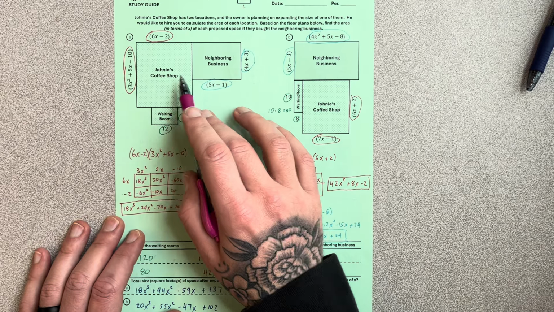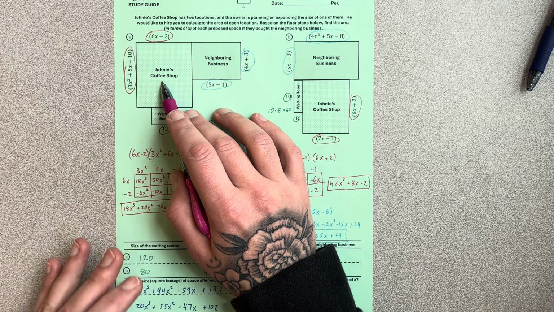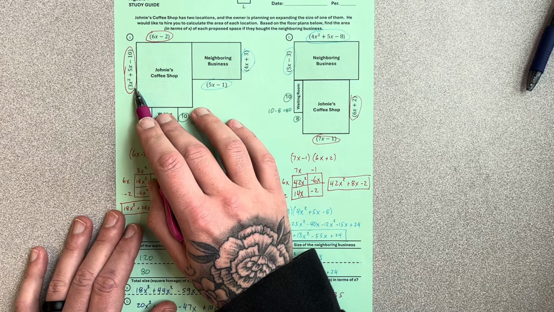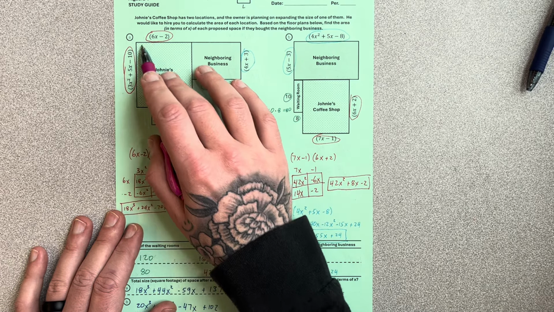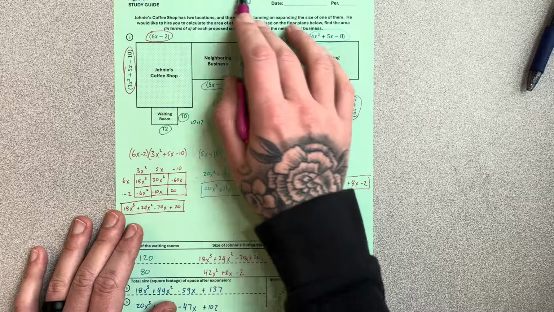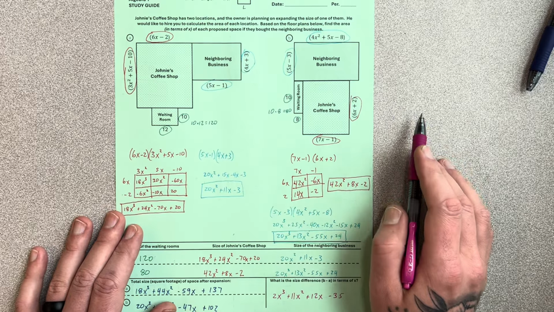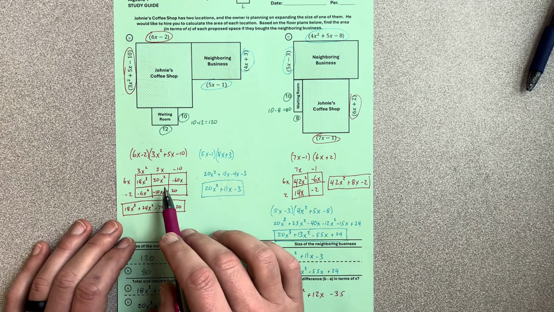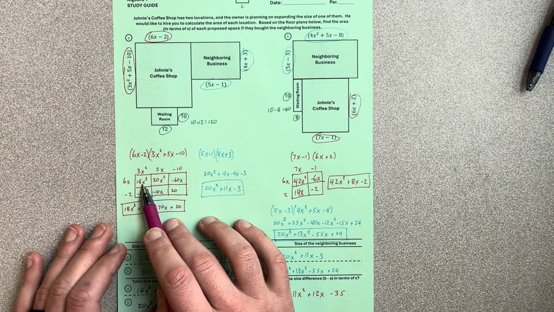So first, A, the existing Johnny's coffee shop is represented by these two lengths, 6x minus 2 and then 3x squared plus 5x minus 10. To find the area of a rectangle, we have it right here for you. It's length times width. So we're going to multiply these two together, the binomial times the trinomial. I chose to use the box method. That's what's going on right down here.